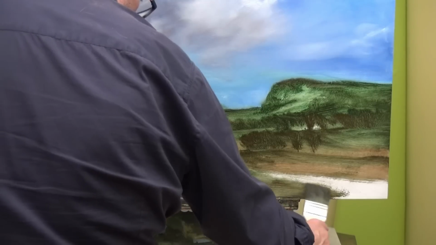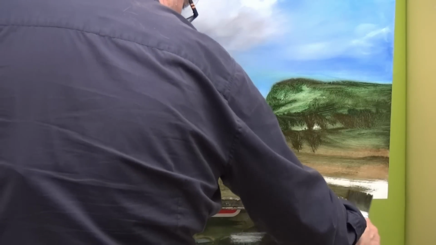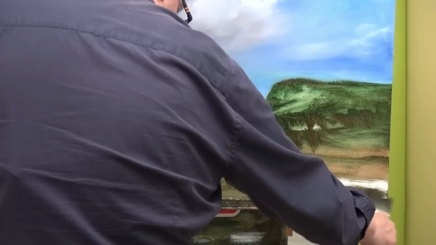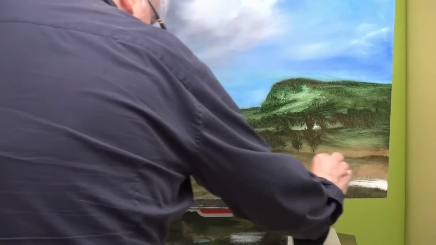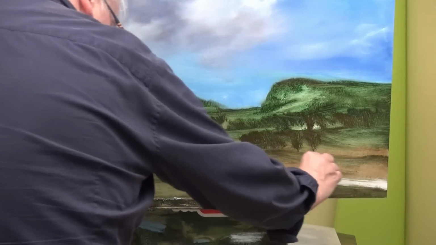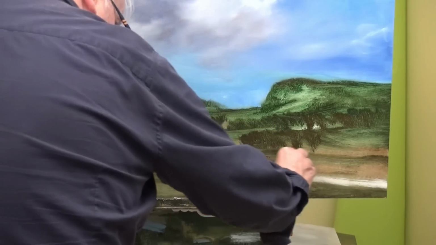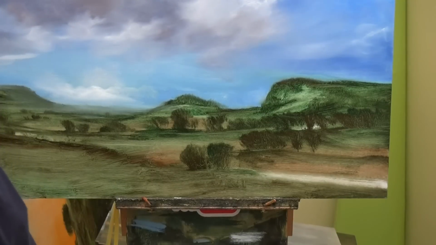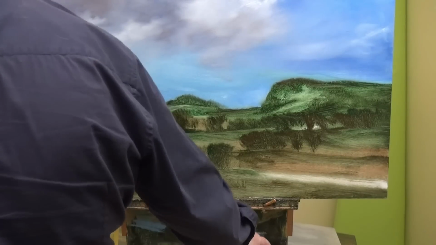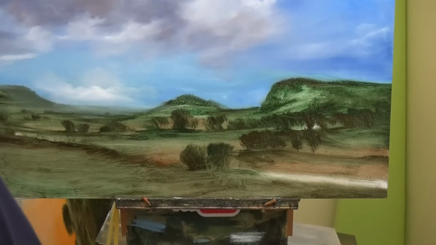Right, so I'll just put up a little bit of tone here. Quick white, just to get a sort of half tone in between. It's perfectly acceptable in a painting to have canvas or the board showing through. A painting doesn't have to be, you know, a surface that's totally plastered with paint. As long as there's some paint on it, it's a painting.